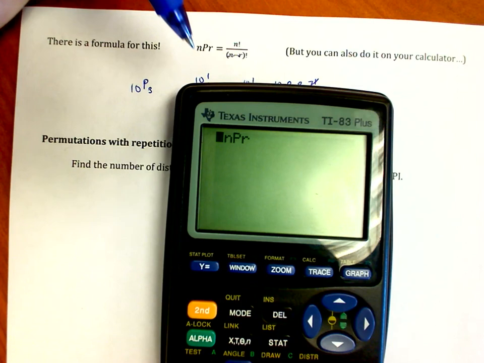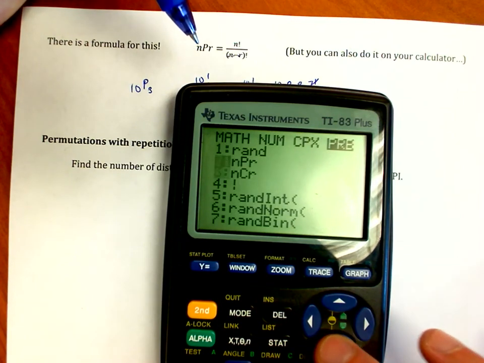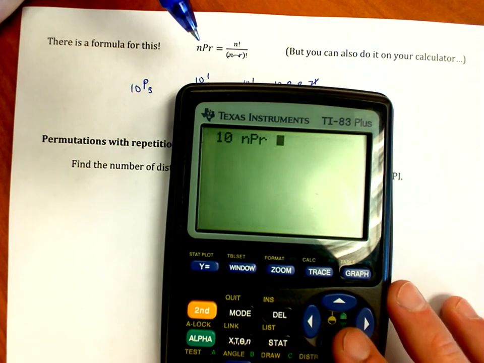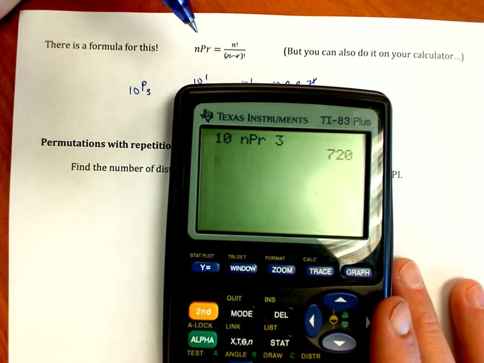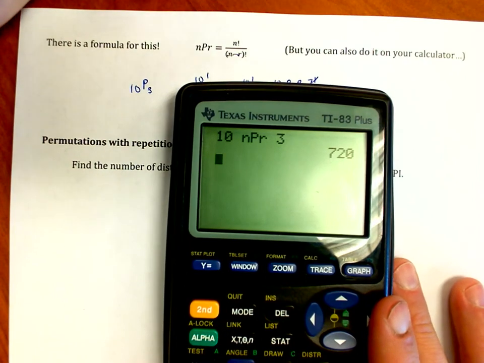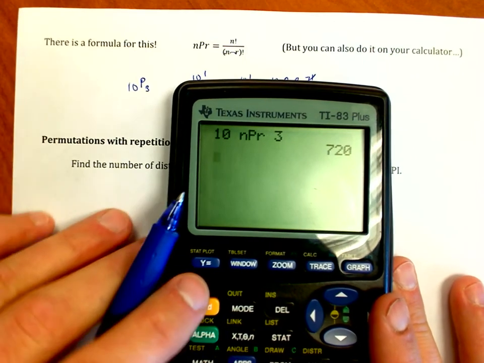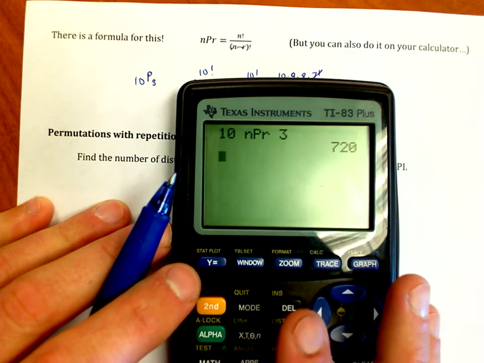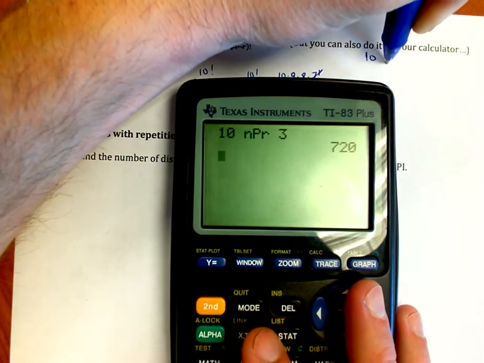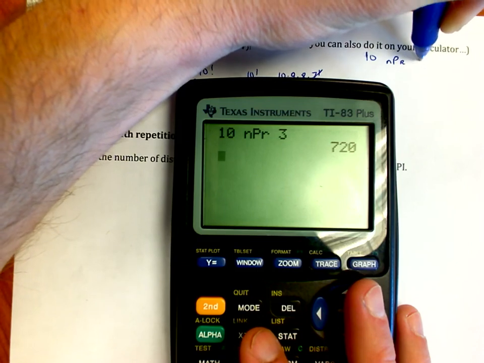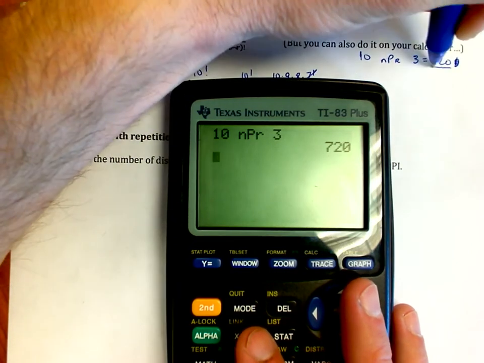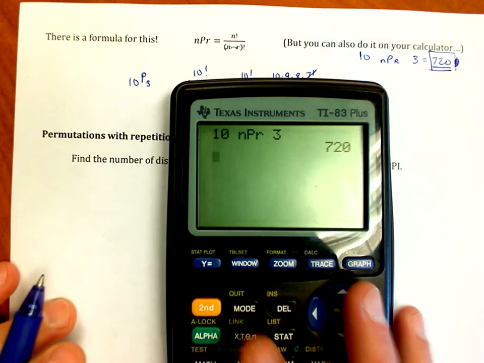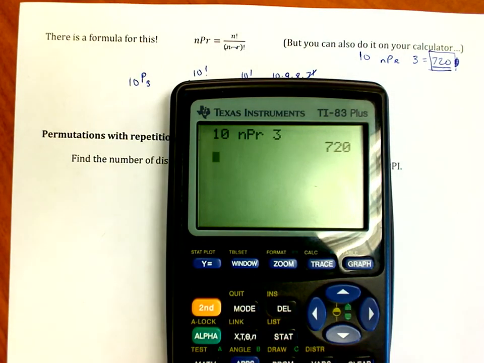And what I have to do is do this: 10, math menu, nPr, order matters, taken 3 at a time, and 10 nPr 3 is 720. So go look in the math menu, know how to type it in. But 10 nPr 3 on our calculator is the way that we would do this problem. Oh, I shouldn't put exclamation points because it means something, right? That's how we can do it on our calculator to make these problems easy.